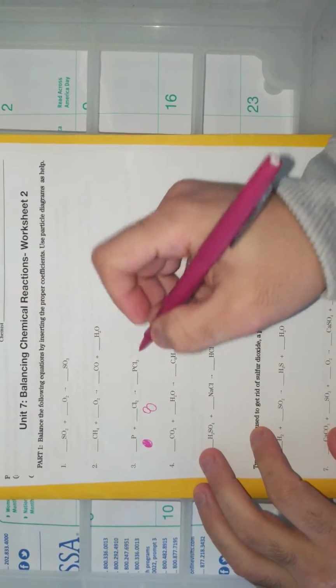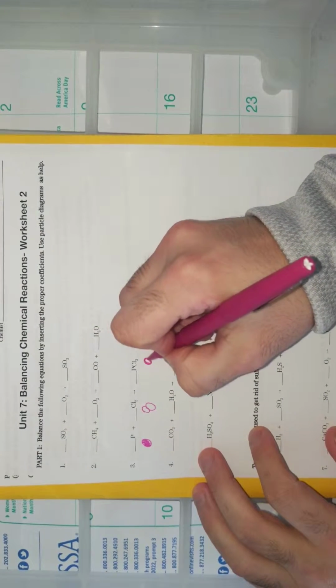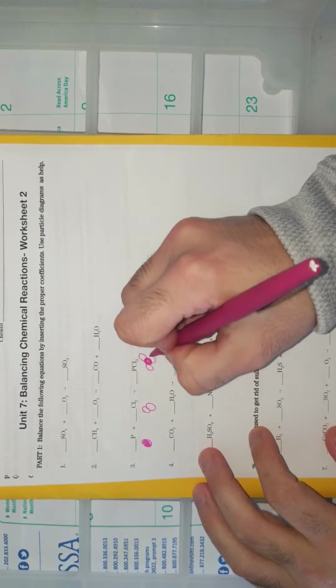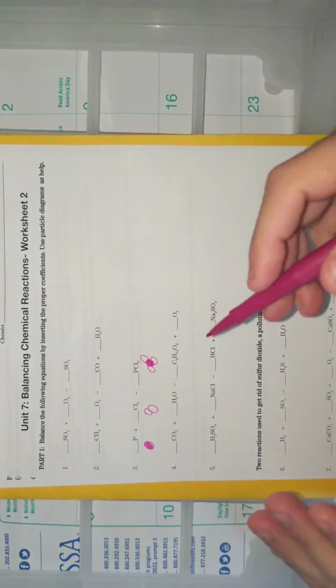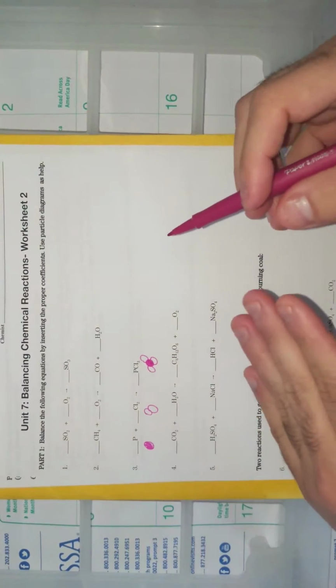So I'll draw phosphorus as a shaded circle, P. Cl2 is 2 empty circles, and then PCl3 is where phosphorus looks like this, and there are 3 Cl's. Now I want to balance this chemical equation. That means I want the number of atoms on the left side to be equal to the number of atoms on the right side, not molecules.